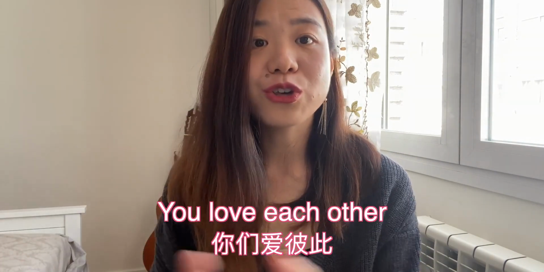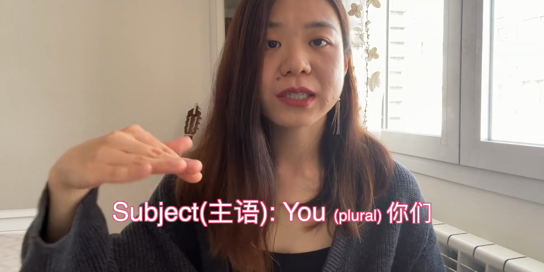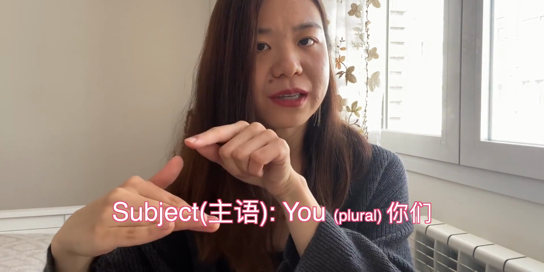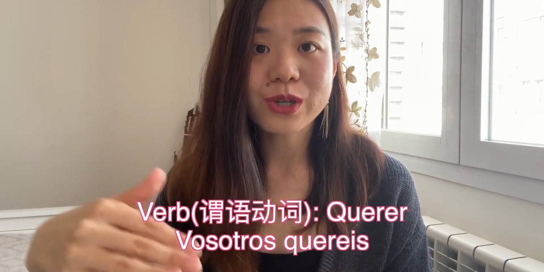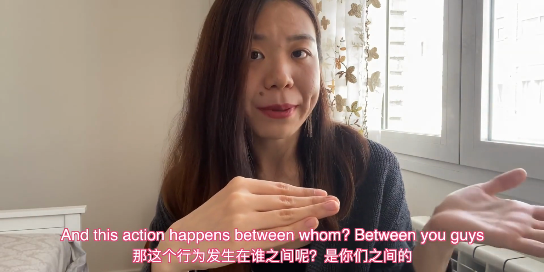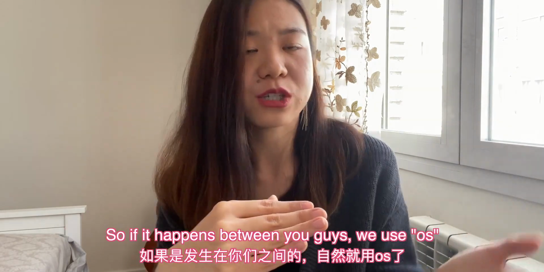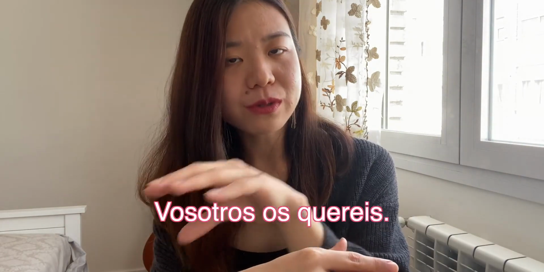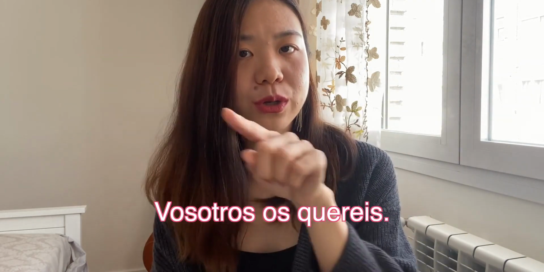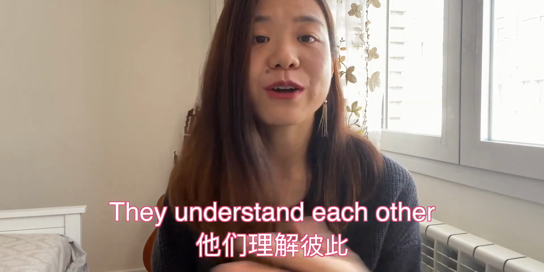It's just a very specific "each other" between us. Another example, you love each other. Subject, you plural, you guys, right? And the verb, querer. Vosotros queréis. This action happens between whom? Between you guys. So if it happens between you guys, we use os. Then it's vosotros os queréis. Vosotros os queréis.